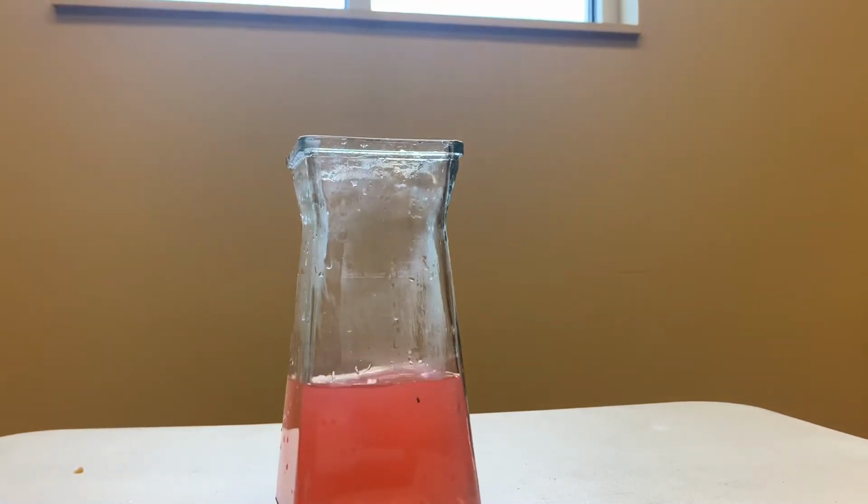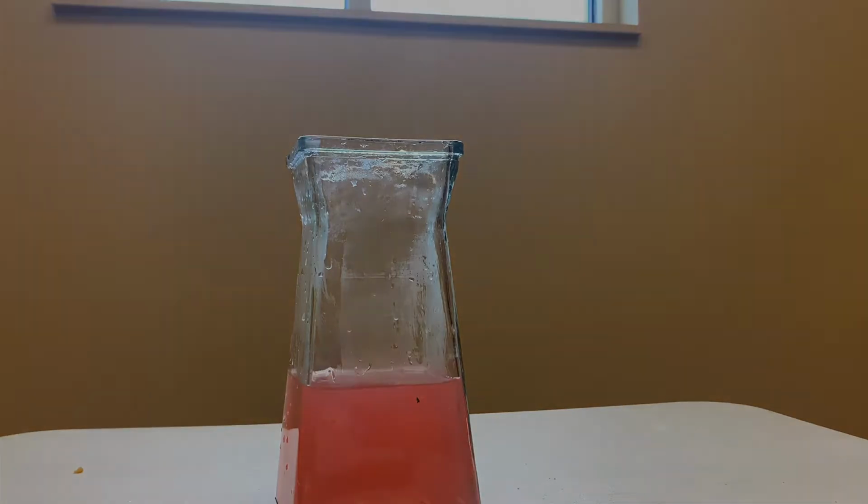So in this experiment, the solute is going to be the powdered drink, the solvent is going to be the water, and the solution is going to be the pink lemonade.